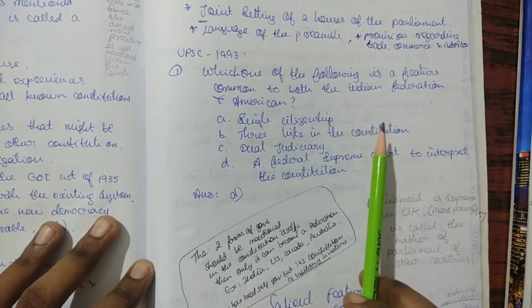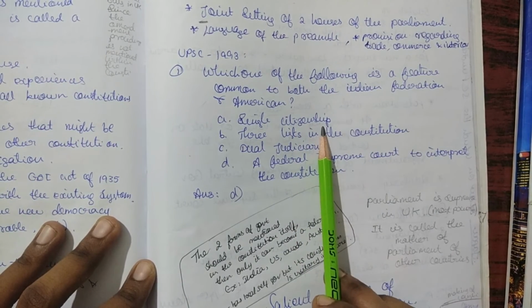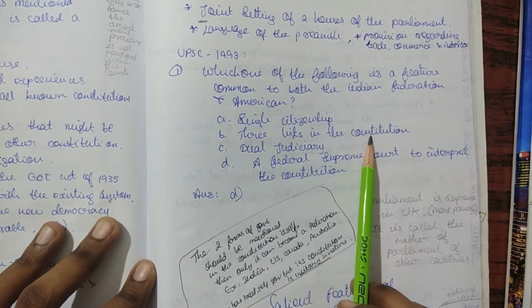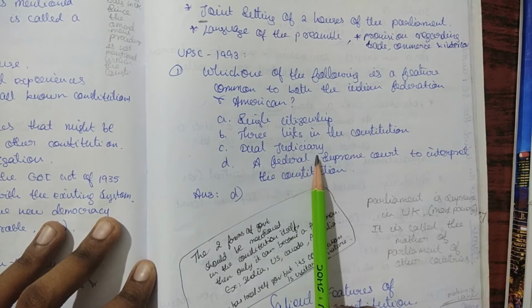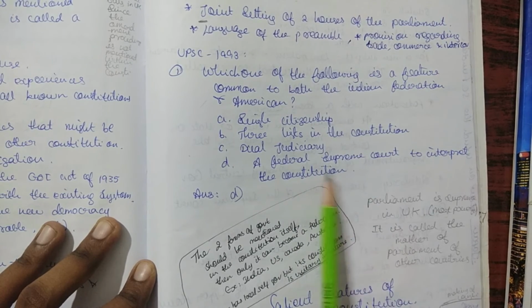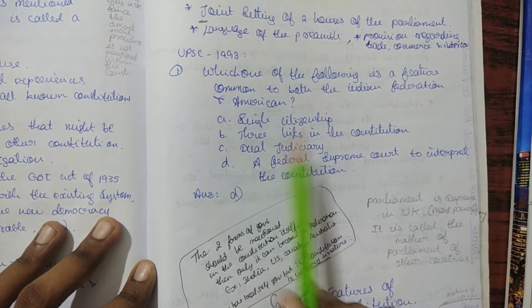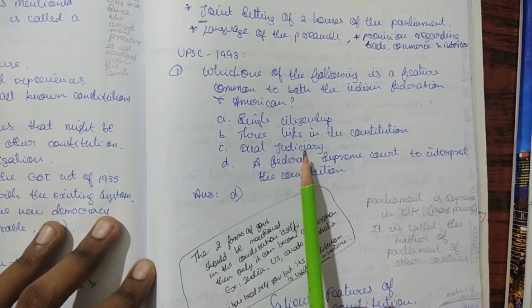Which one of the following is a feature common to both the Indian Federation and American Federation? Single citizenship: it is in correspondence with Britain, so not America. 3 lists in the constitution: we have borrowed that from Canada, so it's not in connection with America. Dual judiciary: no, we cannot say so. A federal Supreme Court to interpret the constitution: yes. Judicial review, like a separate judiciary, a federal Supreme Court, we have borrowed from the American constitution. Dual judiciary concept, no, we didn't borrow it.